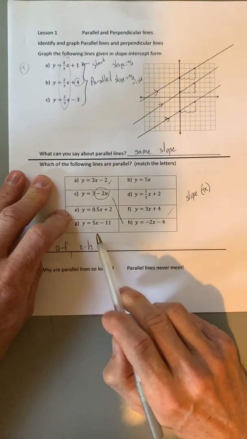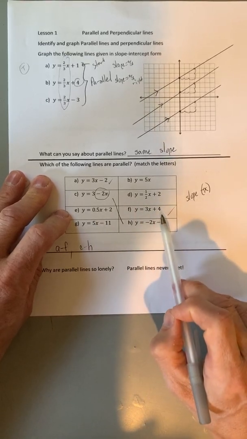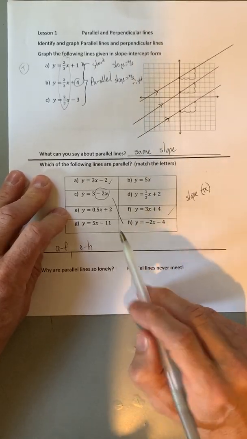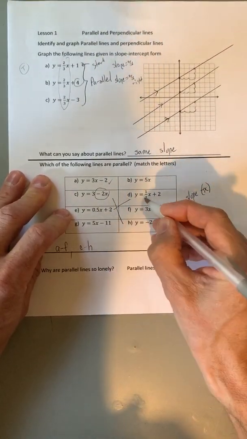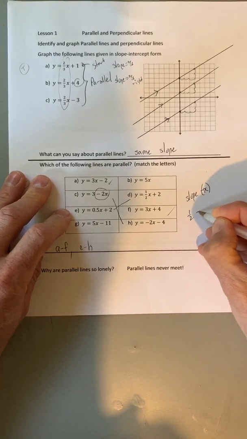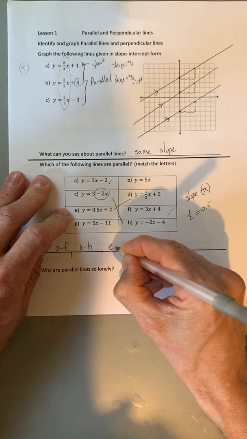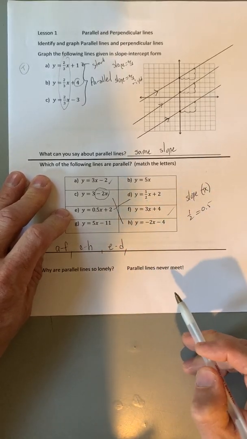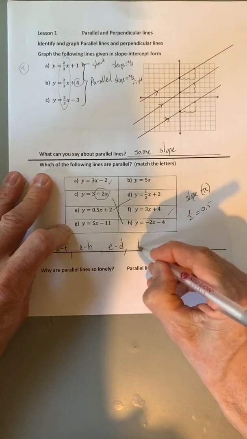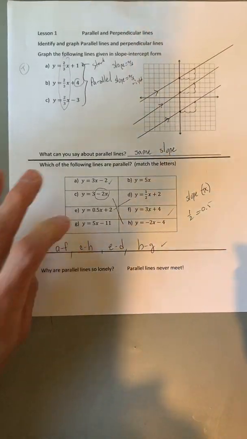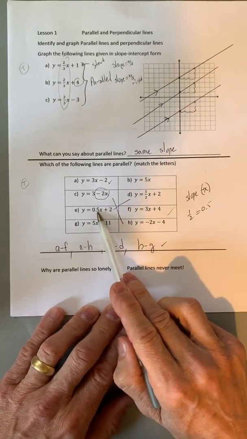Well, let's see. 0.5x. I don't see 0.5x anywhere, but you got to think. It has the same value. So look over here. 0.5 and half, 0.5 and half. 1/2 equals 0.5. So that's the same slope. So E and D are parallel. And then lastly, G, 5x, 5x, yep. B and G are parallel. So look for the same slope, the number in front of the x.